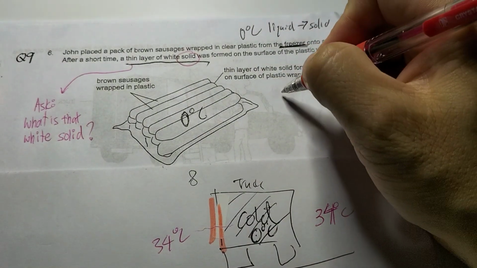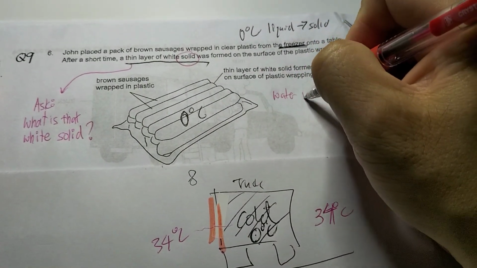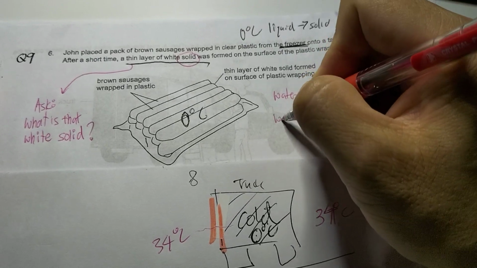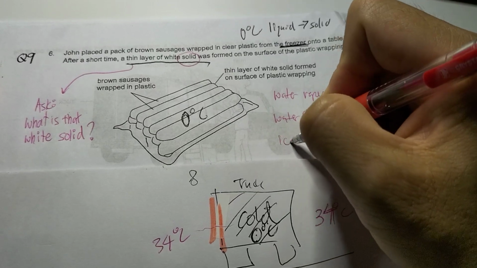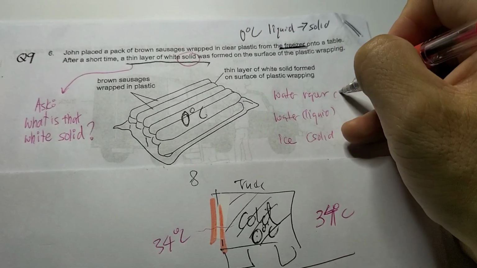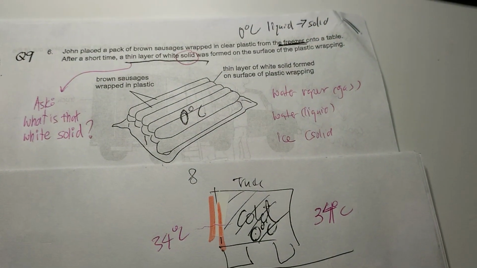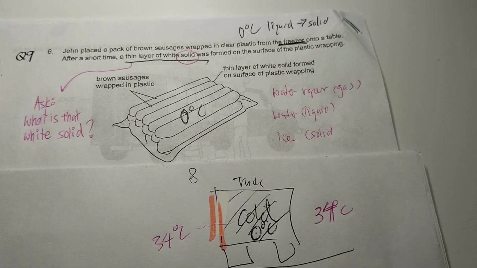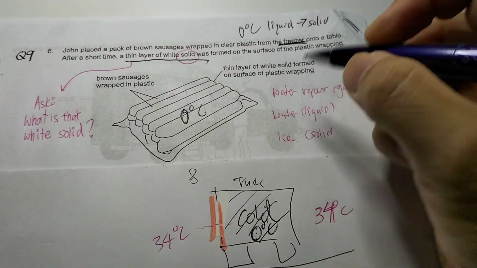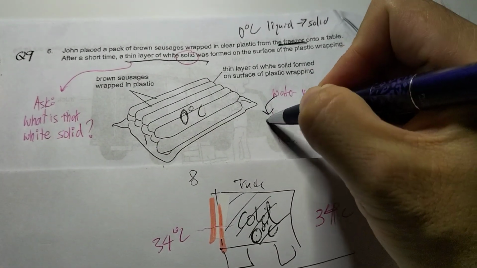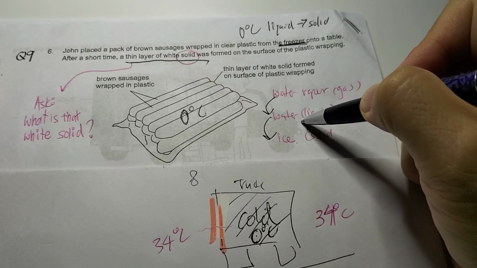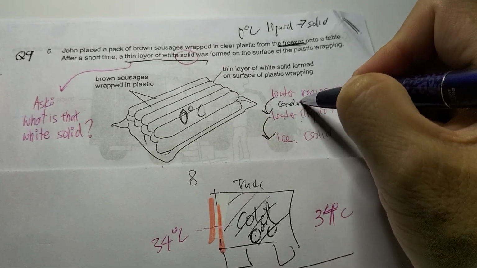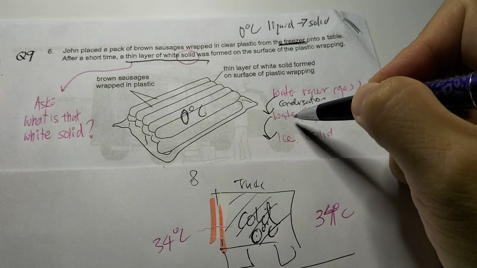So liquid only appears in a few things, right? There's water vapor, which is a gas. There's water, which is a liquid. And there's ice, which is a solid state. So how did this water vapor in the surrounding turn into ice? It didn't turn straight away. It turned to water first, then turned to ice. What's the process where the water vapor turned to water? Come on. Yes, it's called condensation.